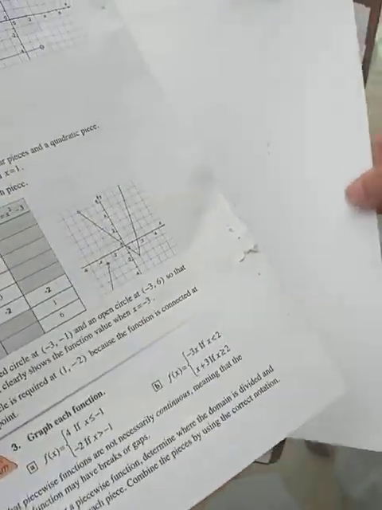That's all for how you can graph. Next lesson, I will try to solve the exercise.